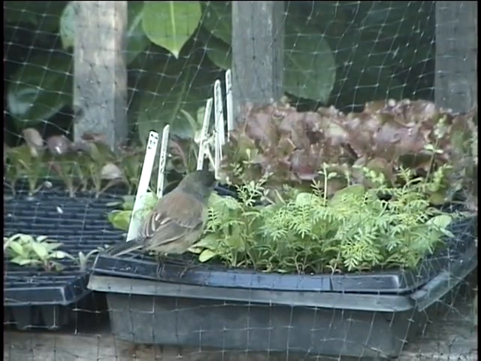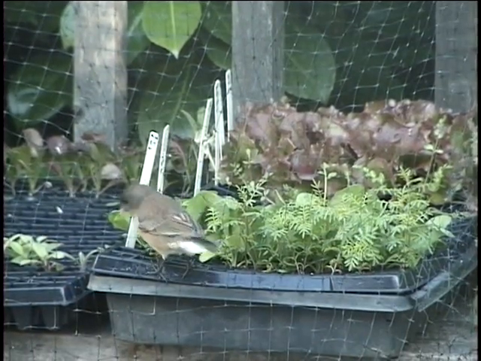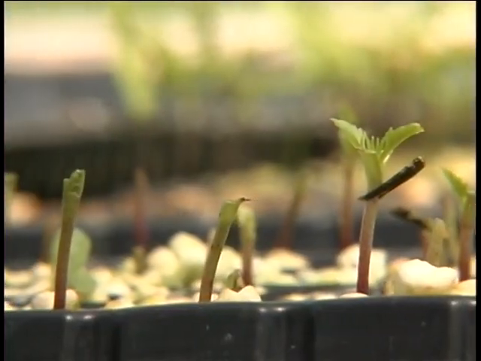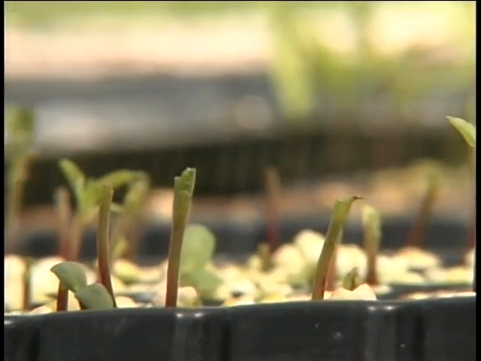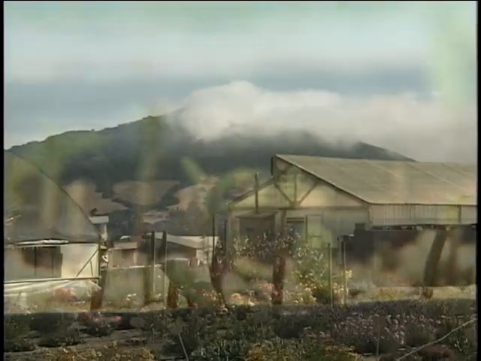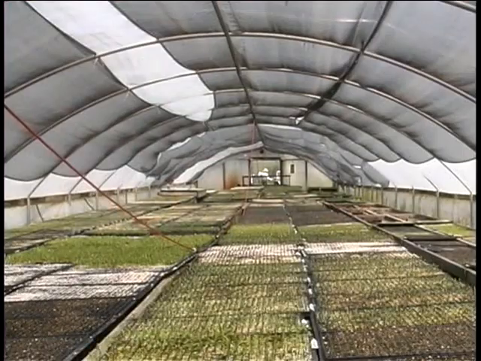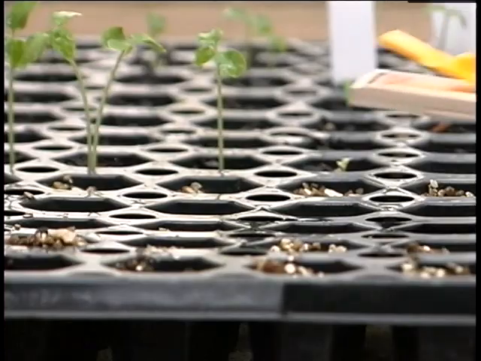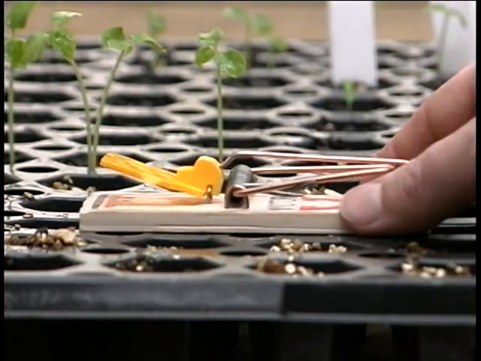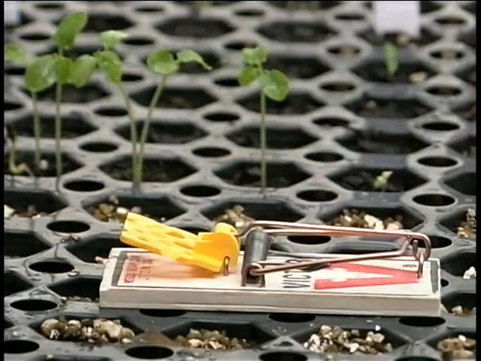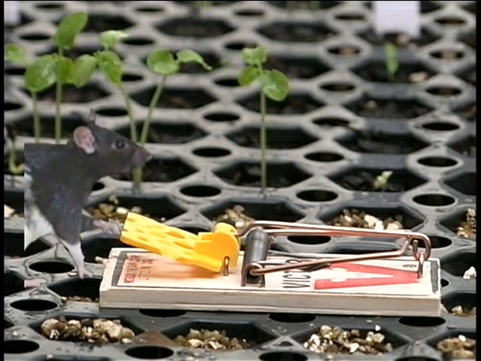Aviary netting is needed to prevent birds from eating the tender young sprouts as they emerge from the soil. If seeds are sown in a greenhouse or other closed structure, birds will not be a problem. However, traps may need to be set for mice or other rodents that will dig up the seeds before they have even sprouted.